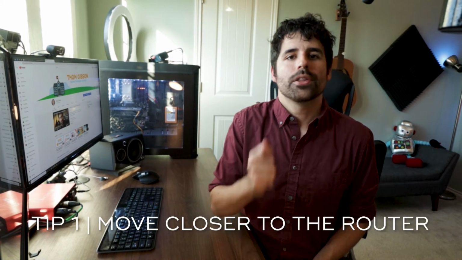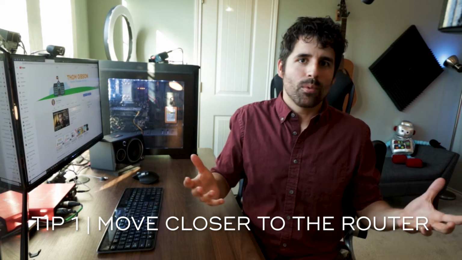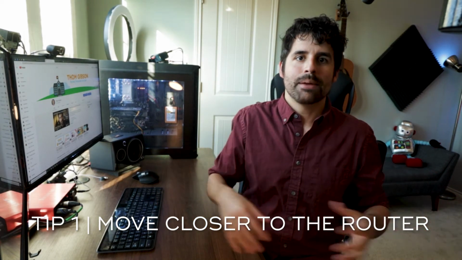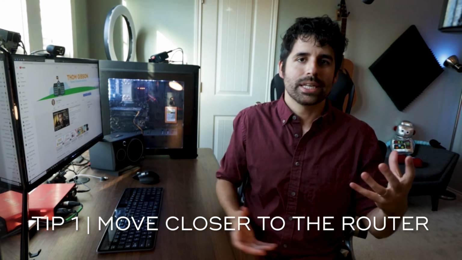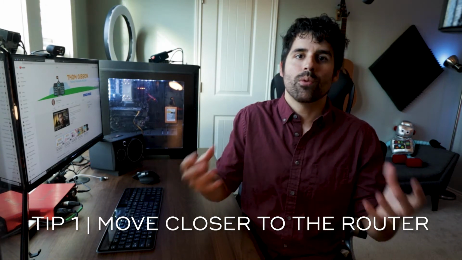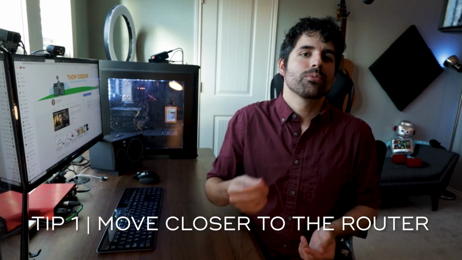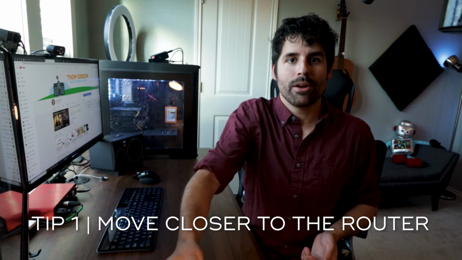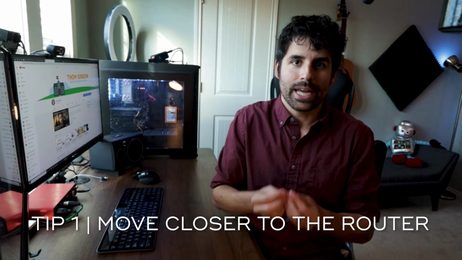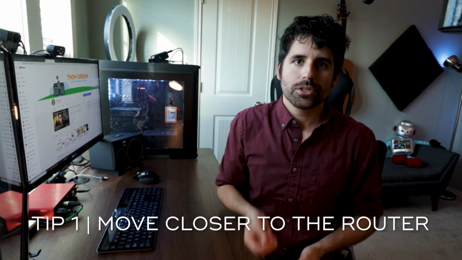Tip number 1, if your student is either connected through a cell phone or a laptop that they can move around the house, first ask them to see if they can move closer to the Wi-Fi router. They may have a setup where the Wi-Fi router is in a more noisy part of the house and it's harder for them to actually hear or do any work there, but perhaps there's a room that is closer to the Wi-Fi router than the room that they are currently in. So, tip number 1. Get closer to your Wi-Fi router.